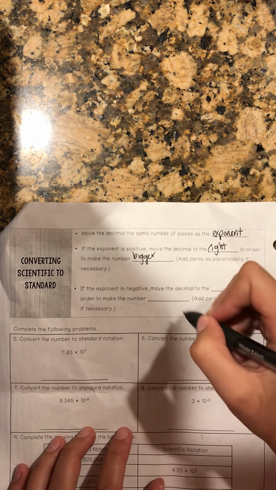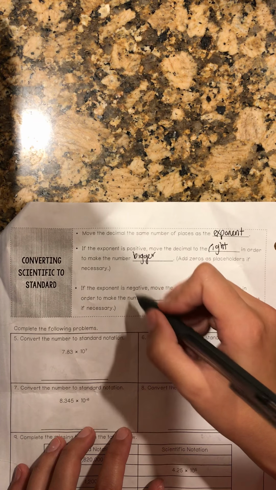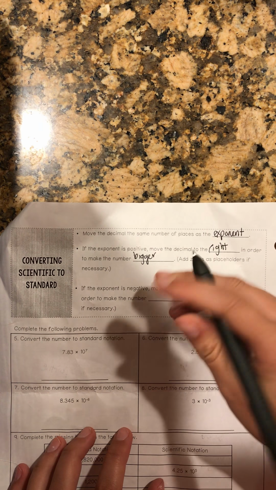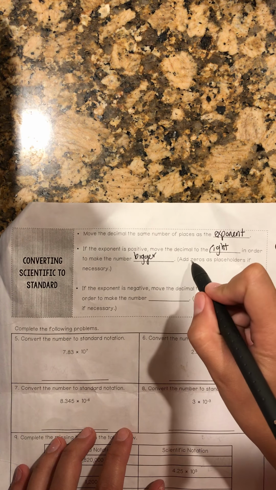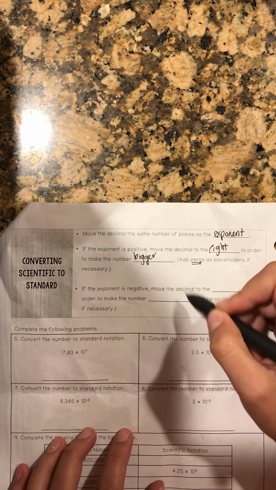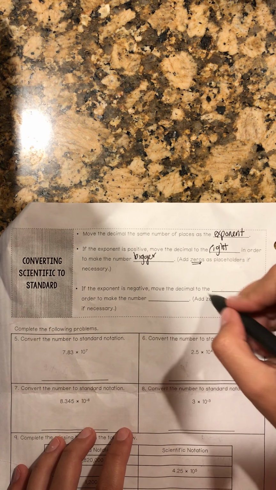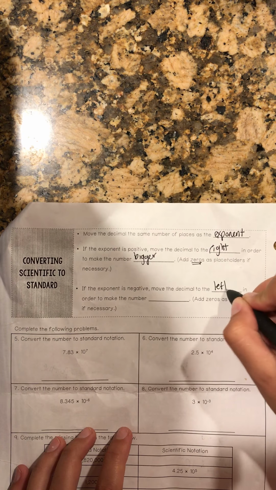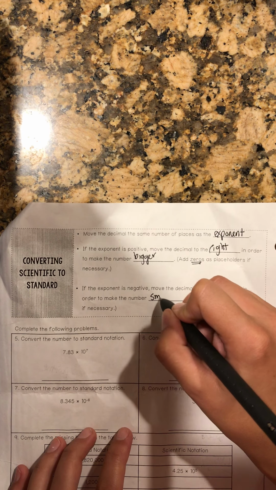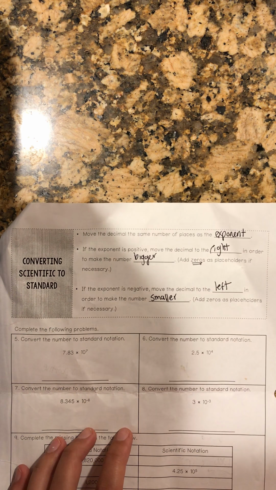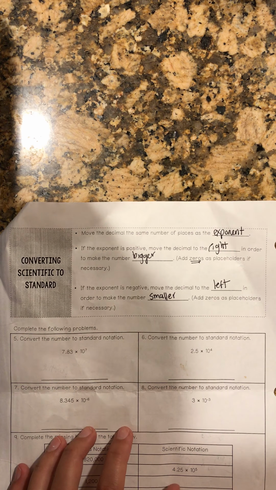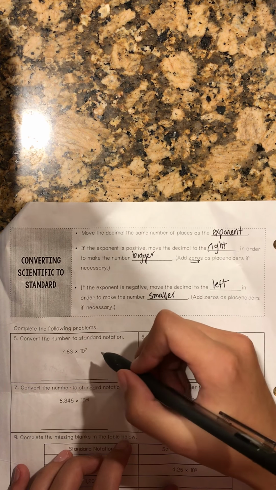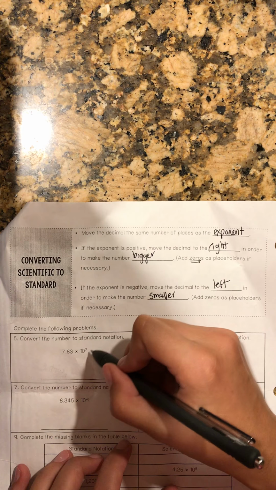Any loop that when we move our decimal point, any loop that doesn't have a number inside of it, we add a 0 as a placeholder. If the exponent is negative, we move the decimal to the left in order to make the number smaller. And then we will add zeros in the placeholders if necessary as well. So notice in example 5 how my exponent is 7.